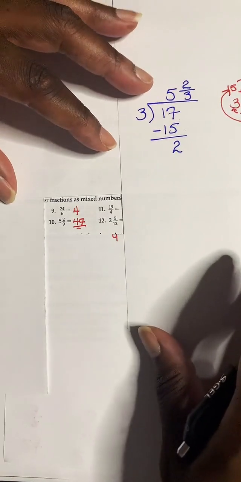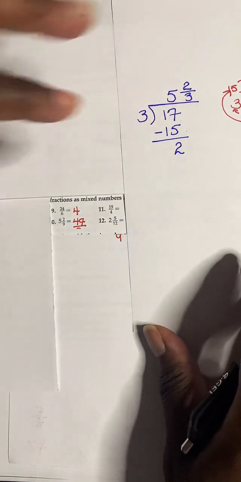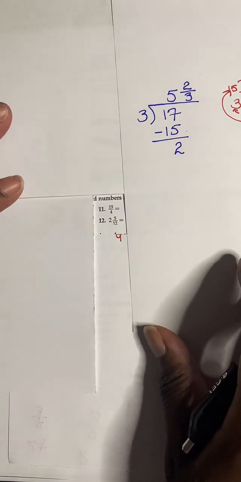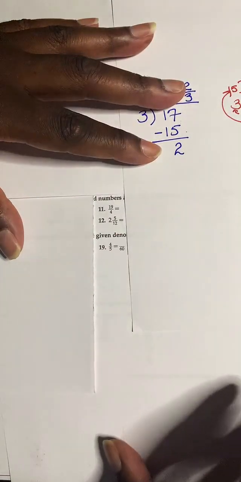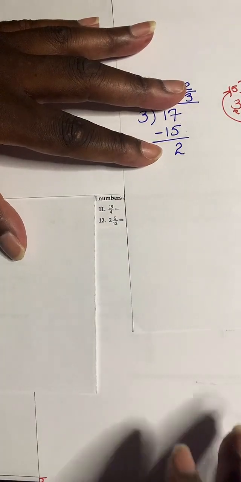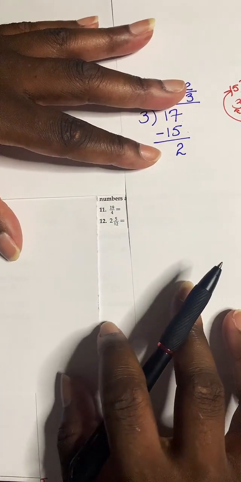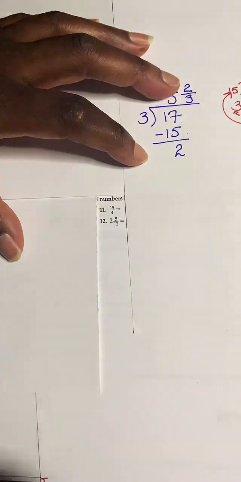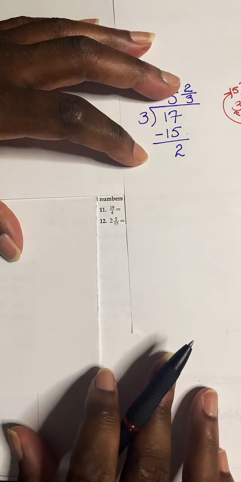So let's shift it over. And let's try 11 and 12. Turn it this way so it doesn't look too cray-cray. Okay, try 11 and 12. Let's see what we get out of that.